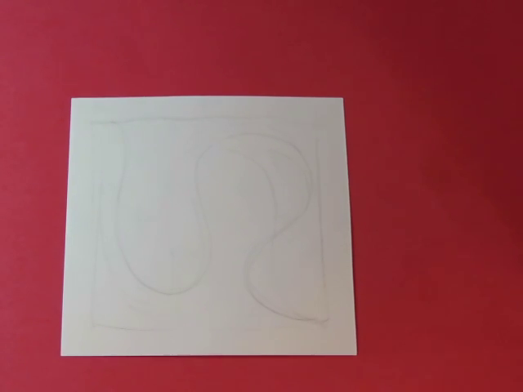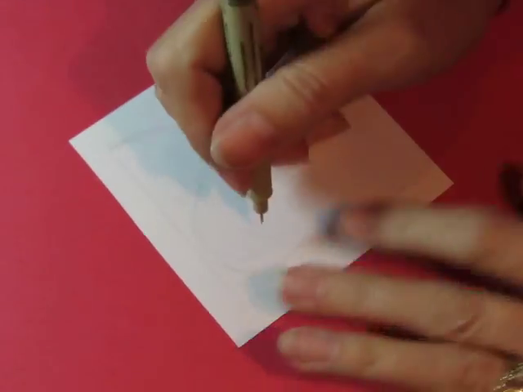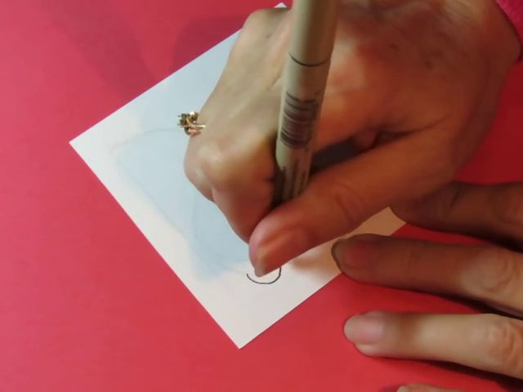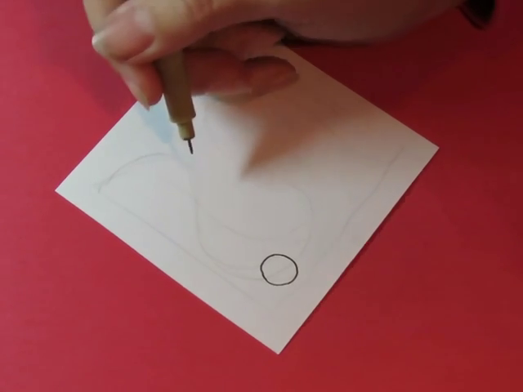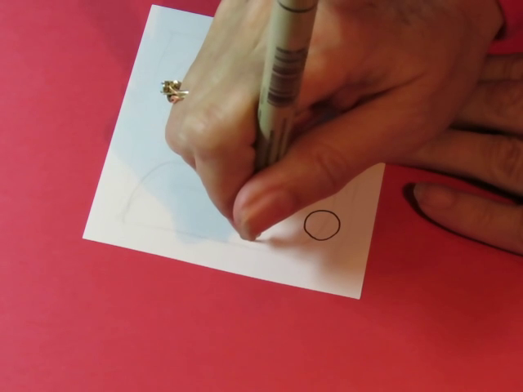I'm going to use different size orbs and rice shapes and see what happens. I want this one right here to be kind of big, so I'm going to start with that, and I'm going to start with my circles, and then I'm going to put the rice shapes in between. I think that will be best for me.